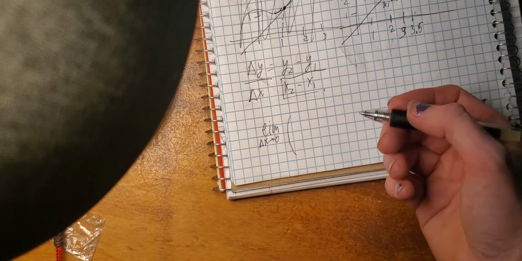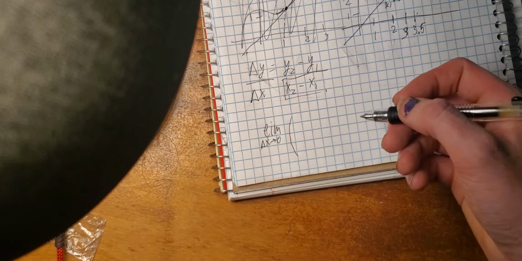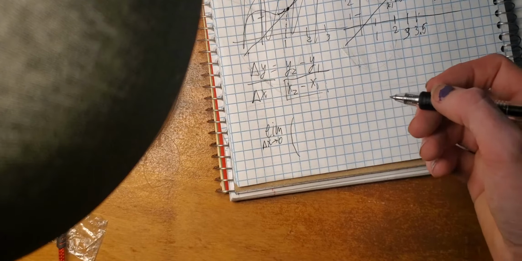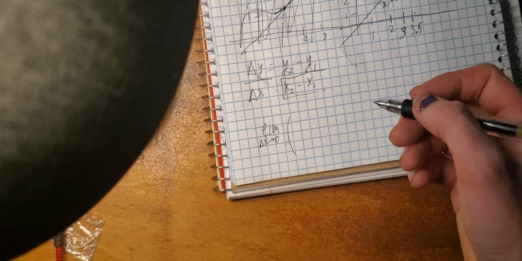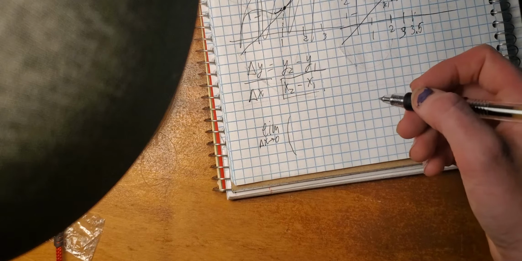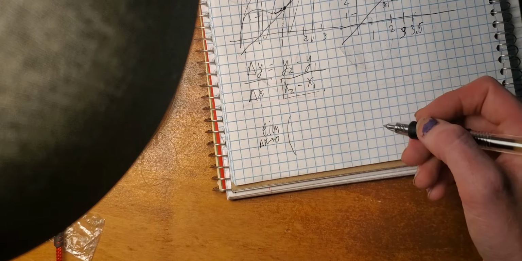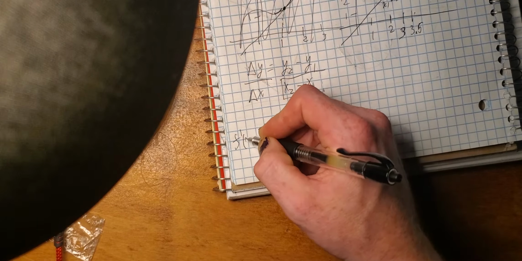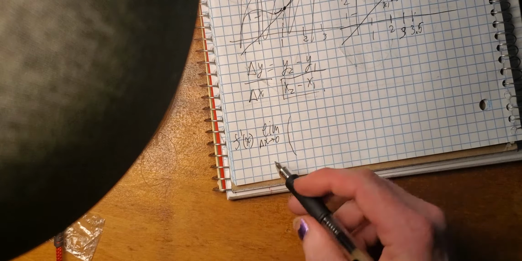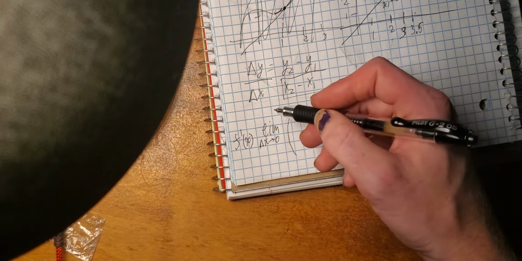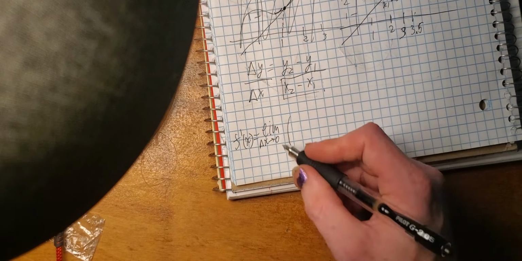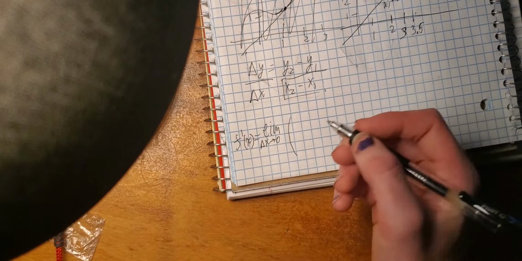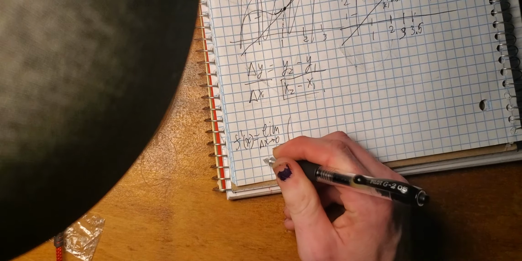So, remember I talked about the formula for the limit of the tangent line. I'm sorry, let me start over. The formula for the derivative, f prime of x, or the derivative of f of x, equals the limit as the change in x approaches 0. And you may have seen the letter h.